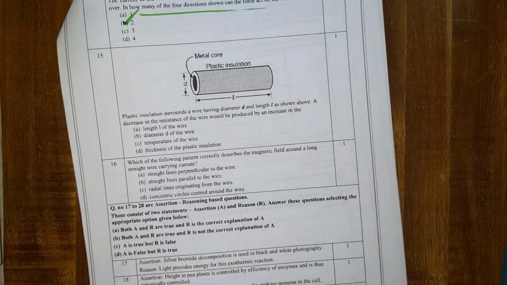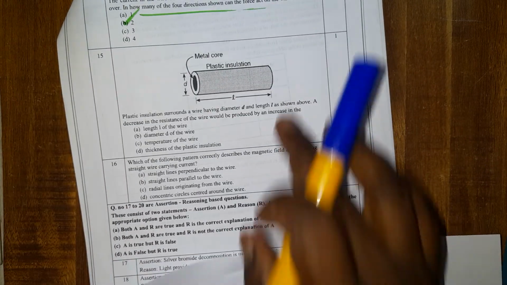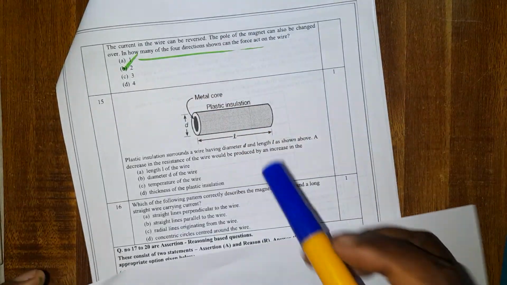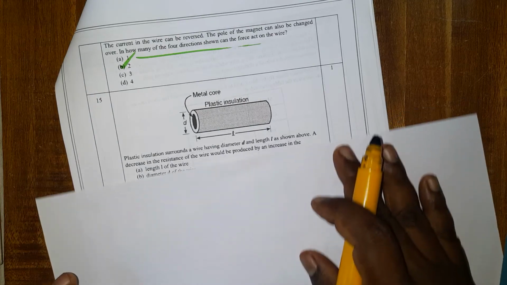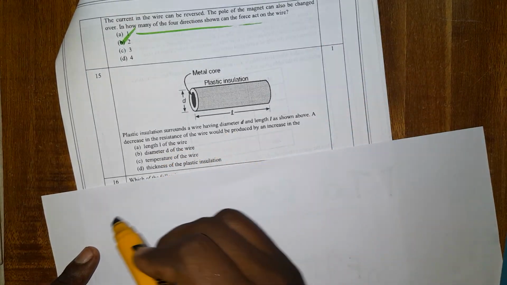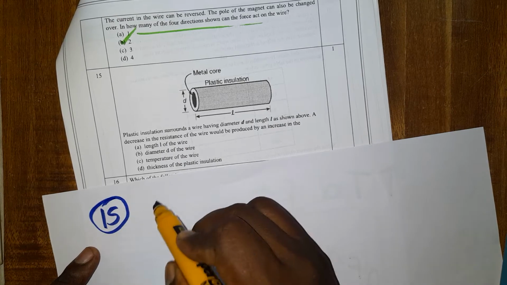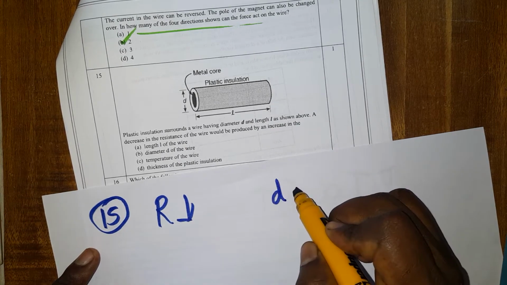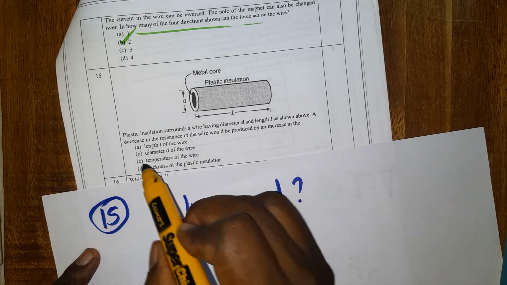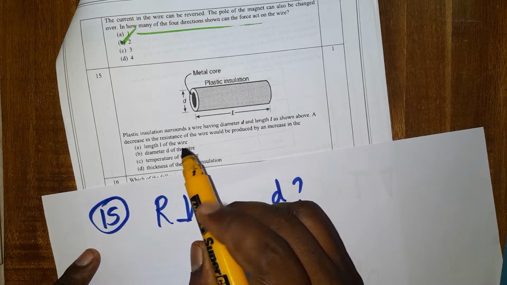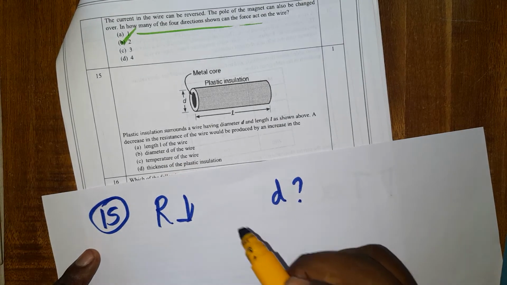Then question number 15. They asked about a conductor of diameter D and length L. They want to decrease the resistance. Question number 15, the resistance they want to decrease. What do we have to do with the diameter? So I want to decrease the resistance, what can I do now?